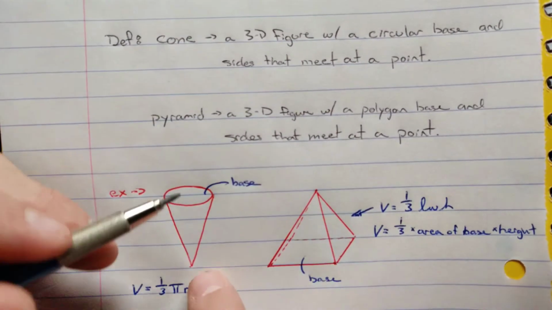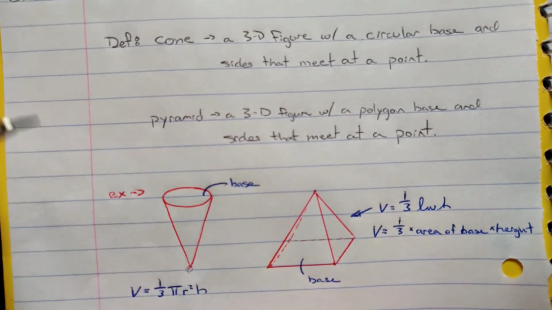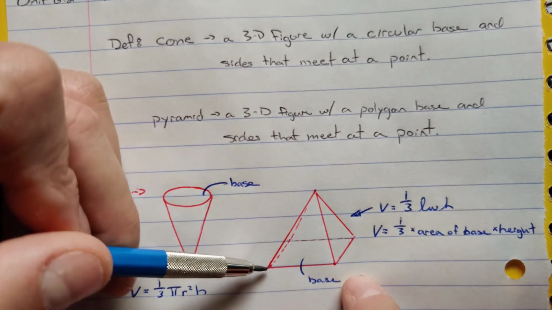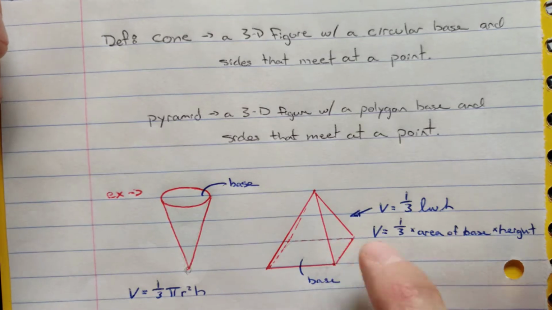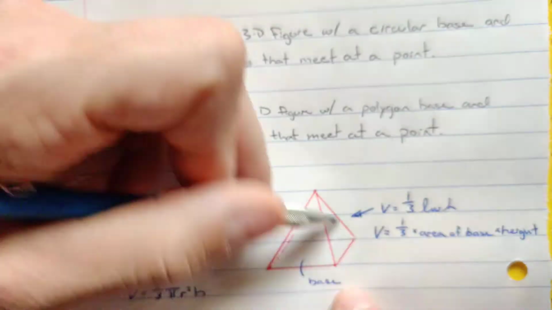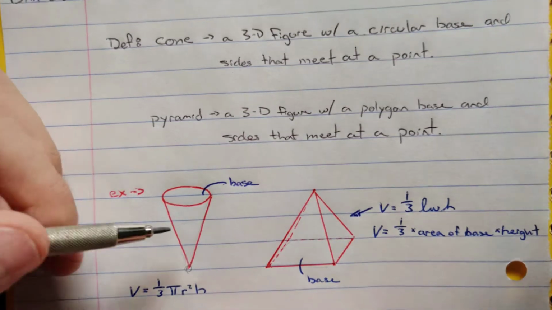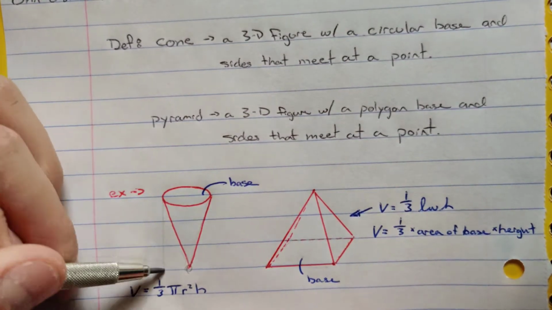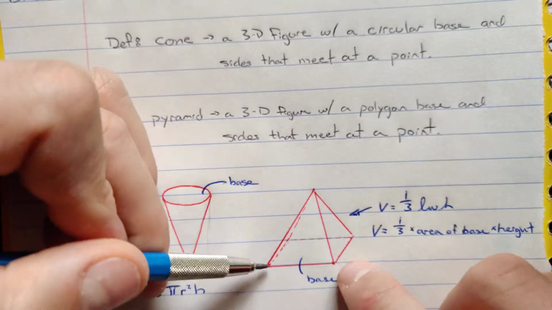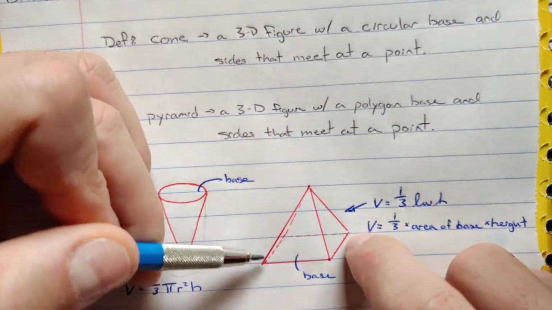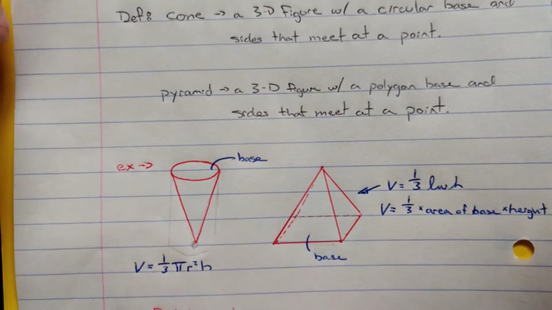So here we have a cone. It's got a circular base and then it meets at a point down here. In this case here, a pyramid, we have a square base or rectangular base, and it meets up at a point here. If you think of these in terms of their base shape, this is based on a cylinder that's been pinched on one end. This one's based on a square base prism that's been pinched to the middle on one end.